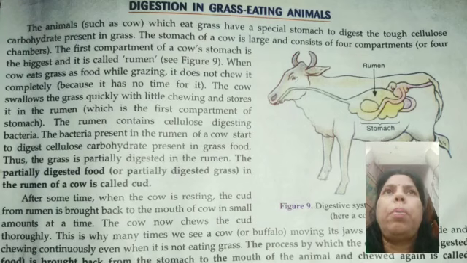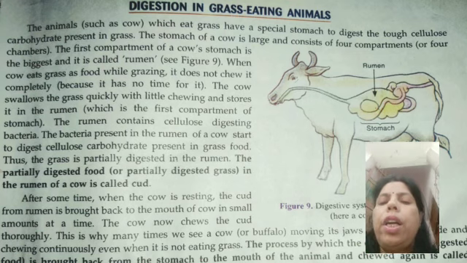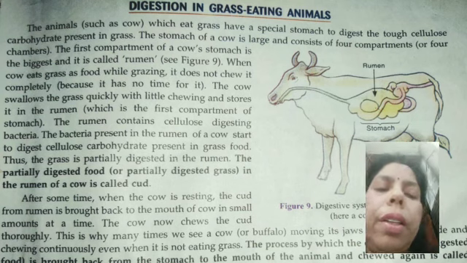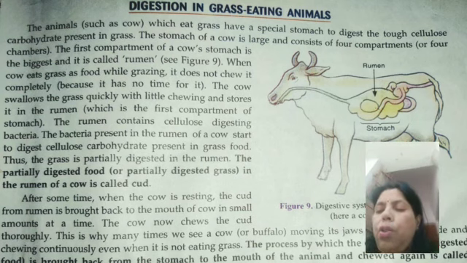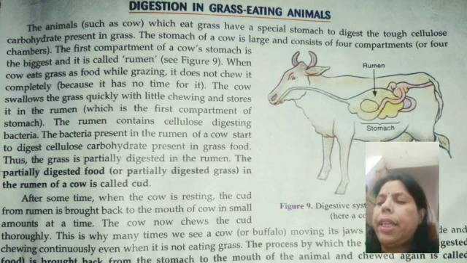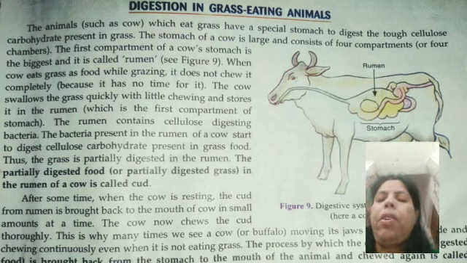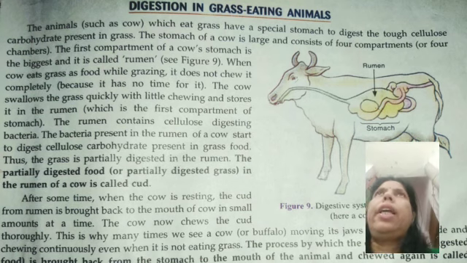Now we talk about digestion in grass-eating animals. A grass-eating animal has a special type of stomach which has 4 chambers, called rumen, omasum, abomasum, etc. First of all, you see that cows are always chewing the food.